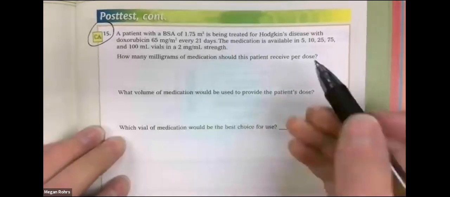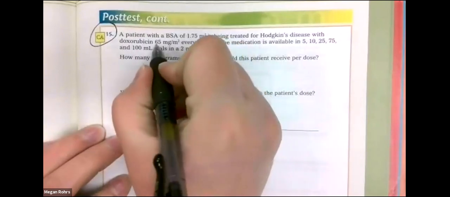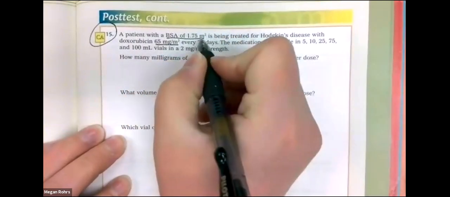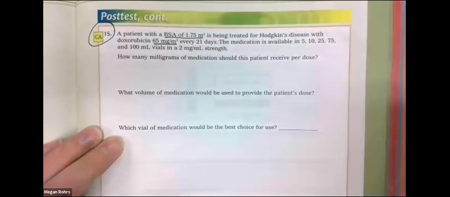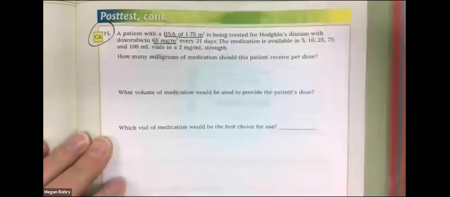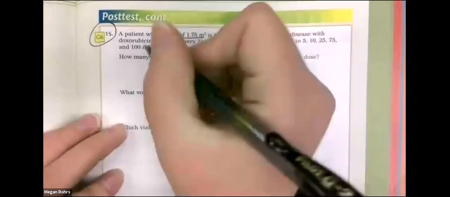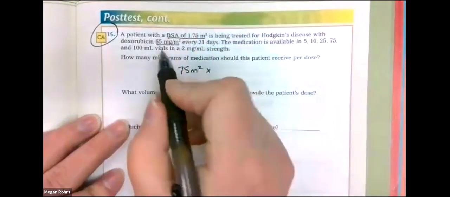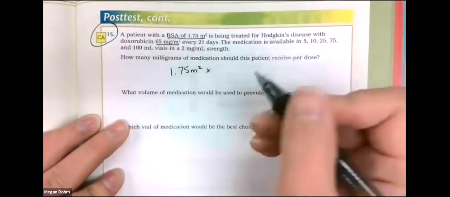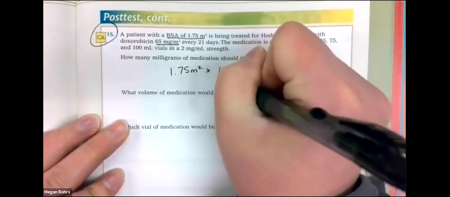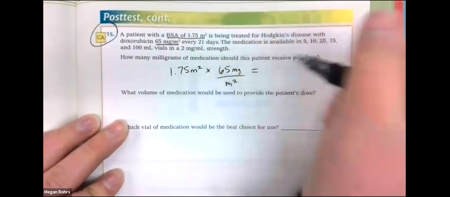Well, I see that my dose is given in milligrams per meter squared, and I have my BSA in meters squared. So I'm going to use that BSA meter squared rule. It says to take the BSA, 1.75 meters squared, times the dose in milligrams per meter squared, 65 milligrams per meter squared.